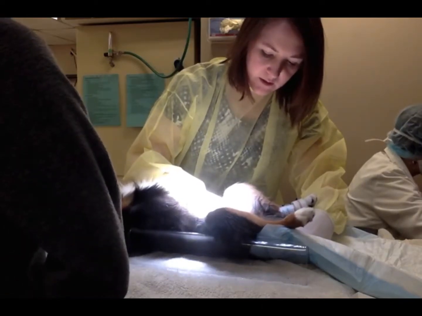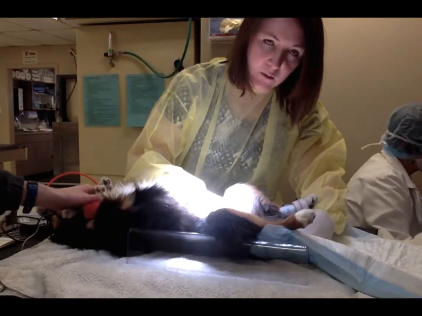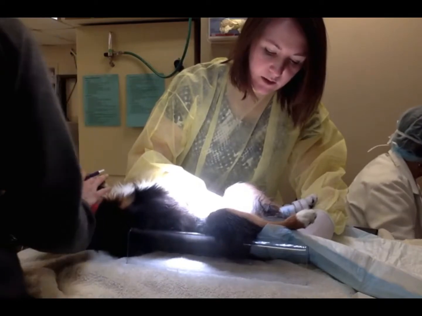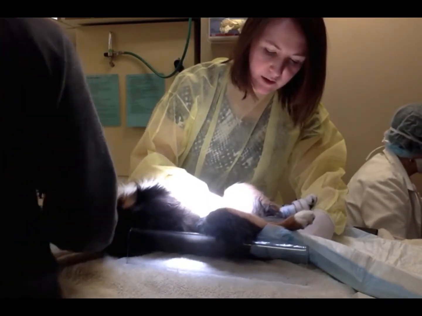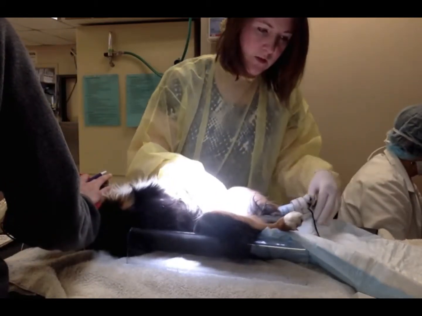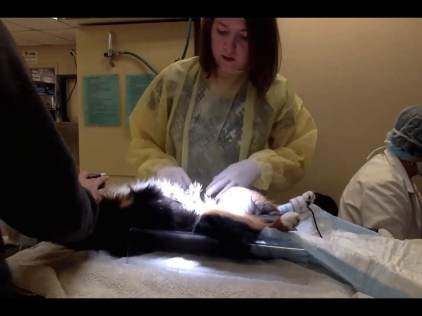And with the bladder, once I isolate it, it'll feel kind of like a tiny water balloon. I want to cradle it in my hand and apply slow, steady pressure from the cranial end to the caudal end. So I got all of the urine out that I could.